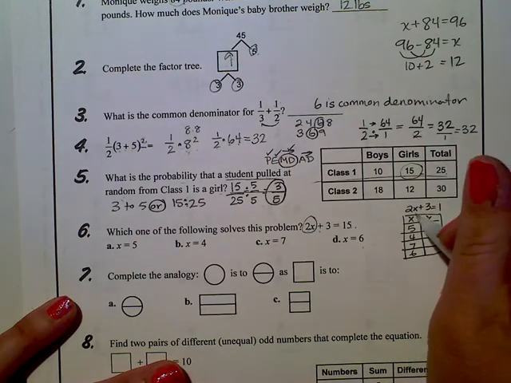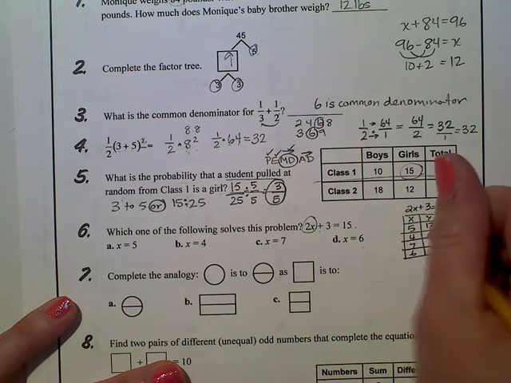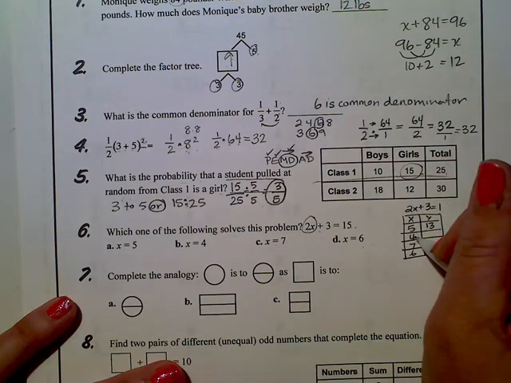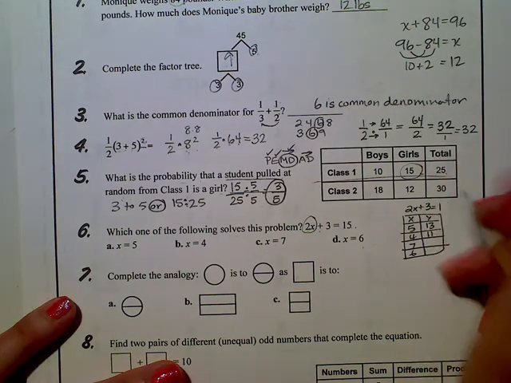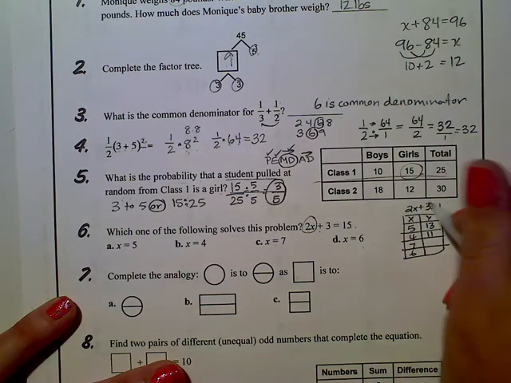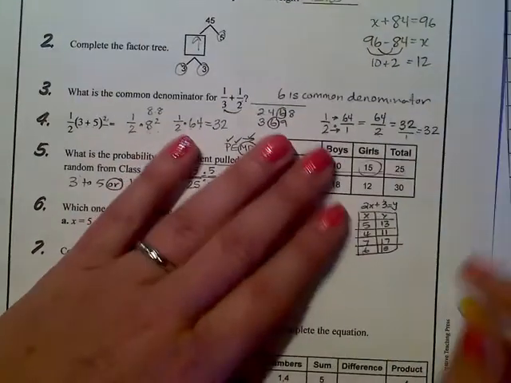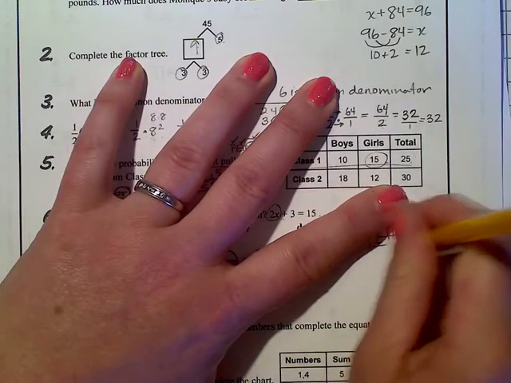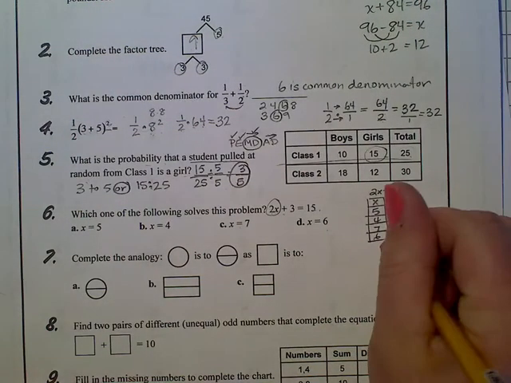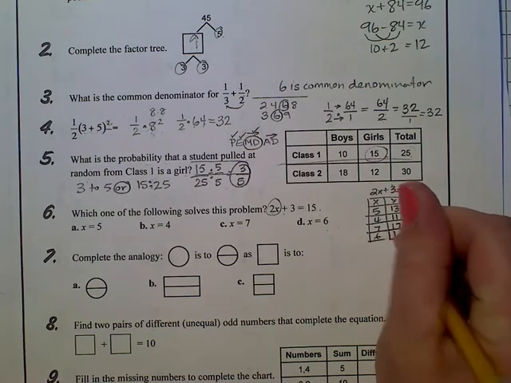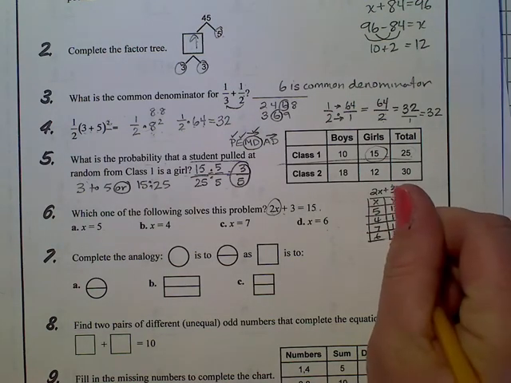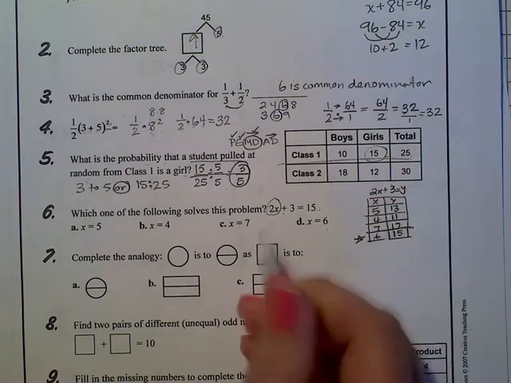So if we substitute, 2 times 5 is 10 plus 3 is 13. 2 times 4 is 8 plus 3 is 11. 2 times 7 is 14 plus 3 is 17. And 2 times 6 is 12 plus 3 is 15. Sorry, that's very tiny and looks kind of sloppy. I'm going to erase it and make it a little bit more clear. Right here. So the answer is 6.